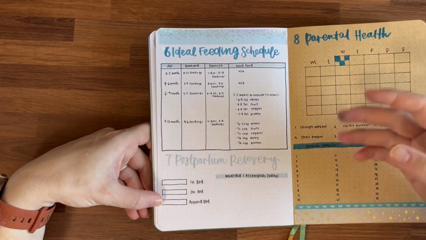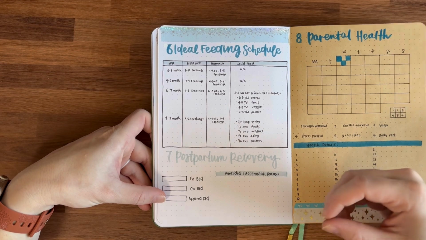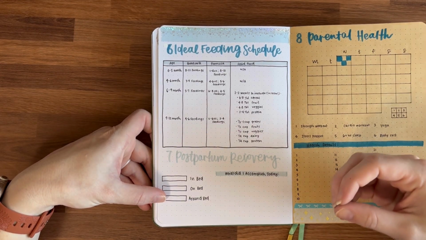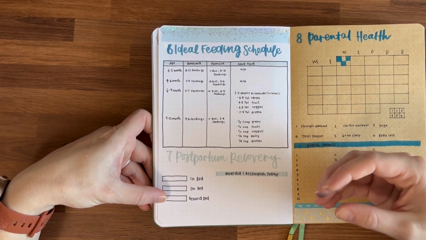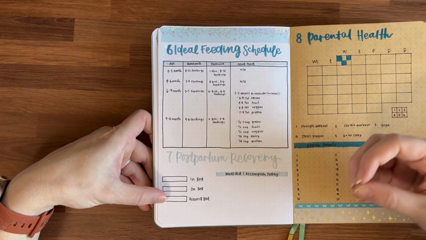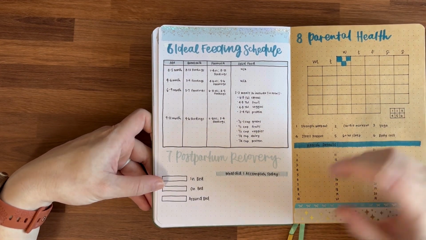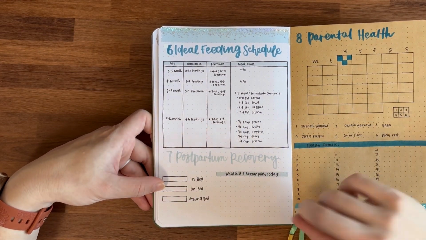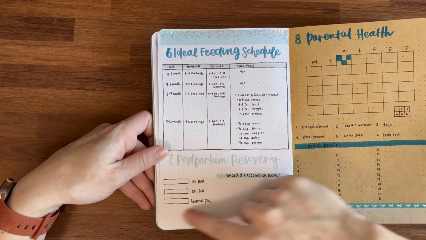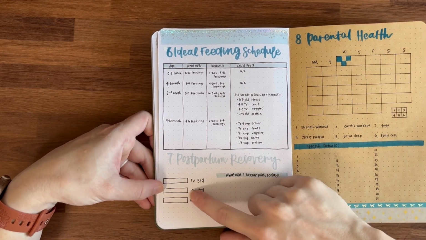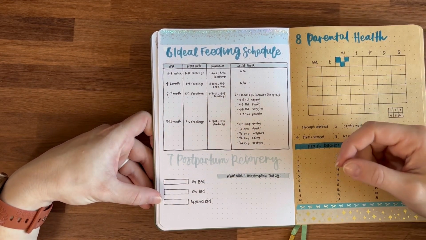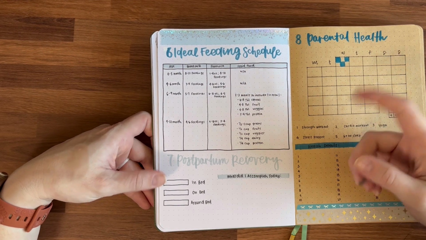I think C-sections would be a little bit different because that is way more on your body and you have to recover in a different type of way. So that's one of the things that I read, this 5-5-5 rule. So I put 5 spaces for each of these. That way you can kind of tick them off as you go.